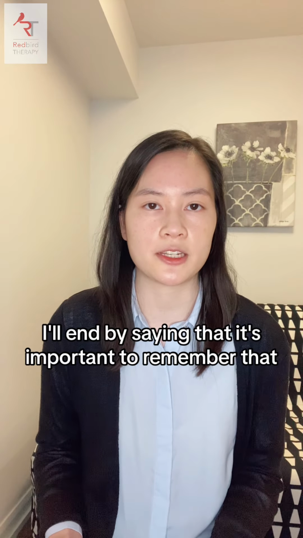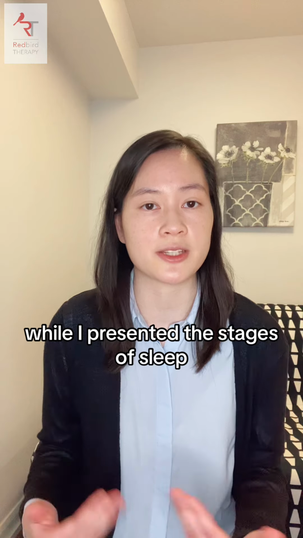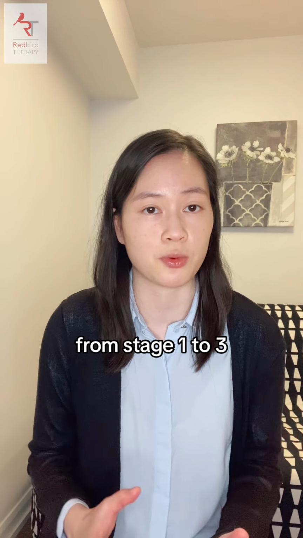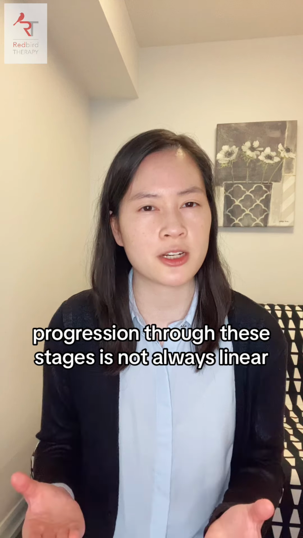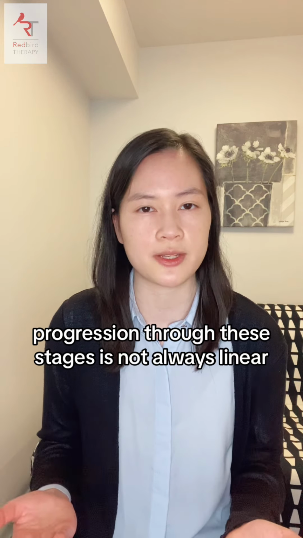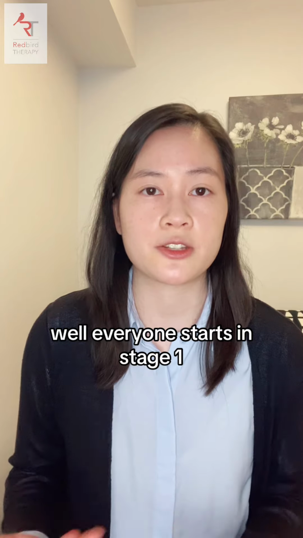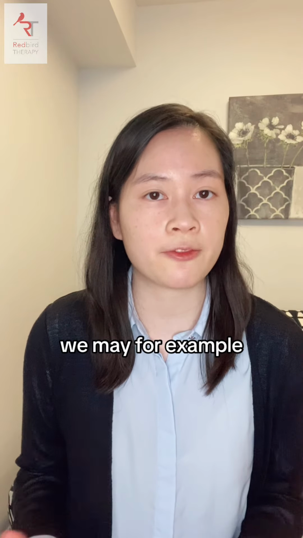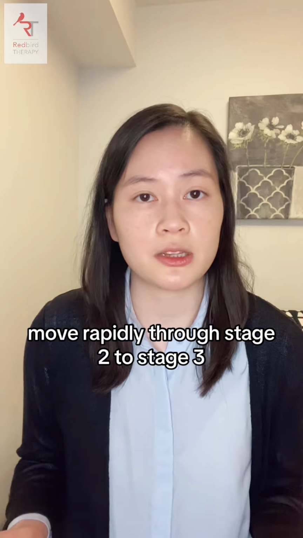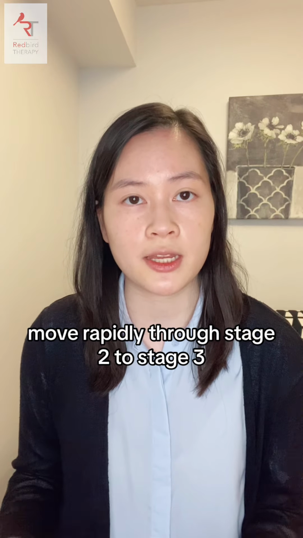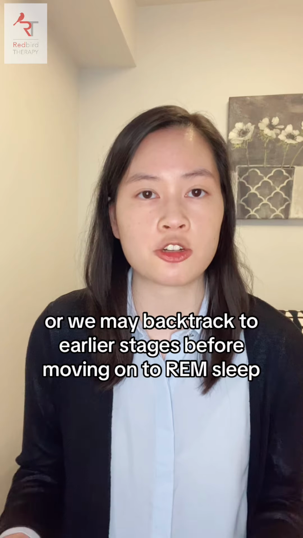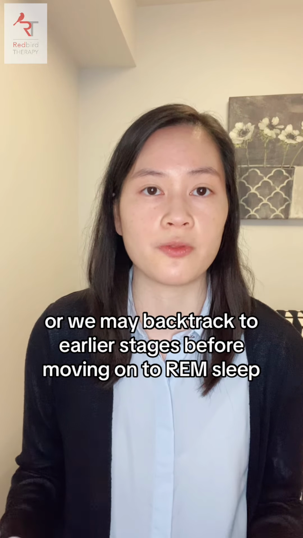I'll end by saying that it's important to remember that while I presented the stages of sleep from stage 1 to 3, progression through these stages is not always linear. While everyone starts in stage 1, we may, for example, move rapidly through stage 2 to stage 3, or we may backtrack to earlier stages before moving on to REM sleep.